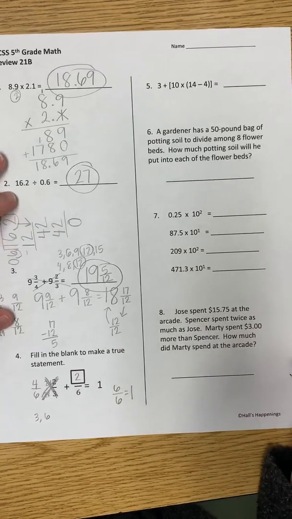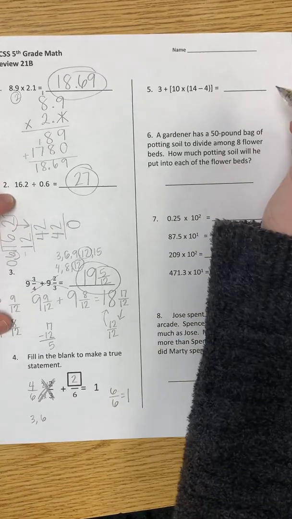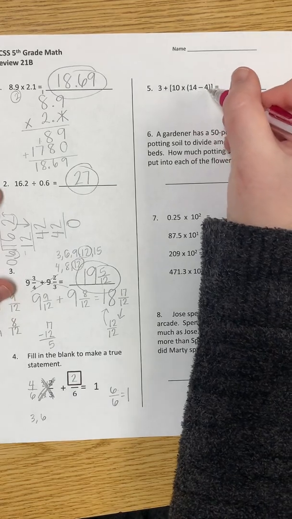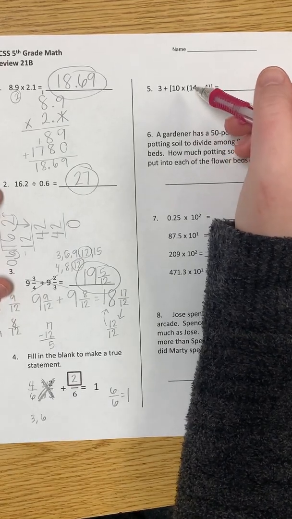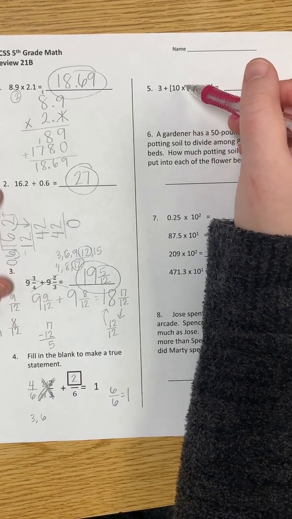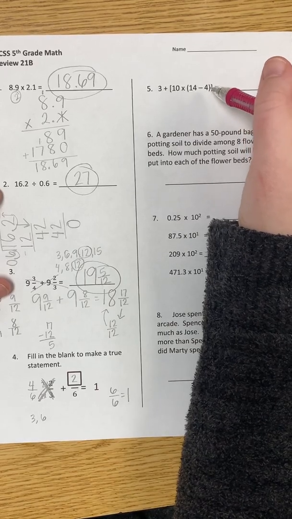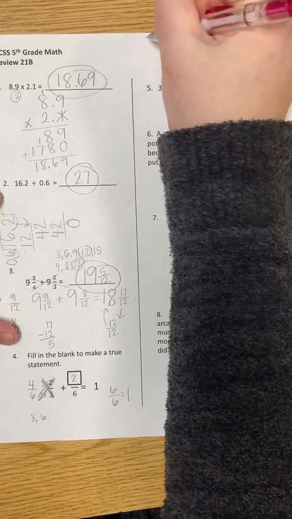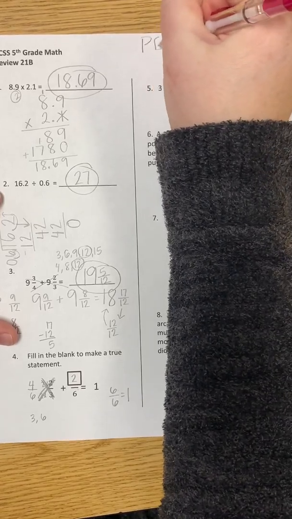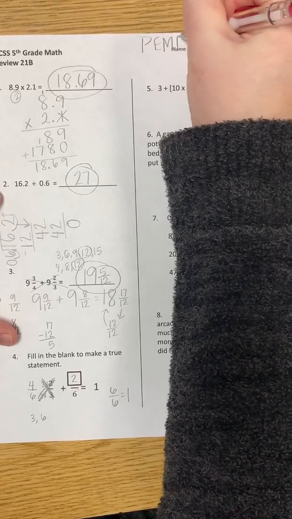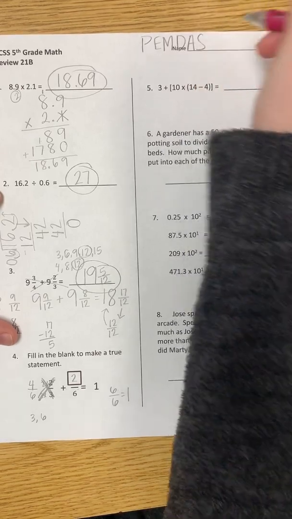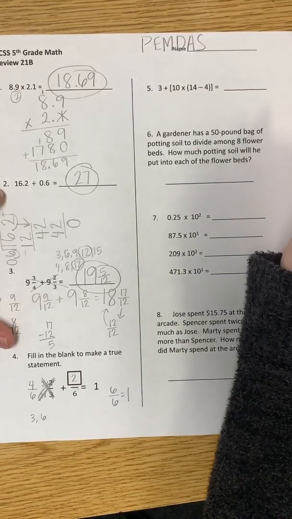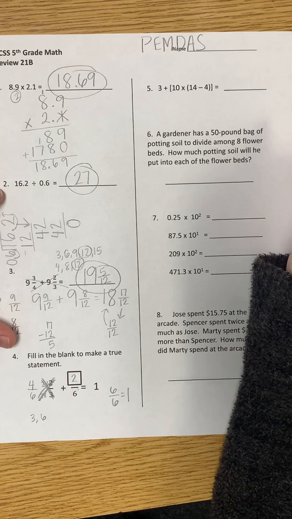Okay, let's look up here at the top. We are looking at number 5. It says 3 plus brackets 10 times parentheses 14 minus 4 close parentheses then brackets. Now this is going to be our order of operations. So I'm going to write that PEMDAS. Please excuse my dear Aunt Sally, which stands for parentheses, exponents, multiply, divide, add, subtract.